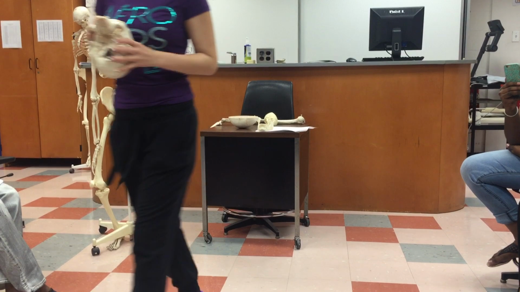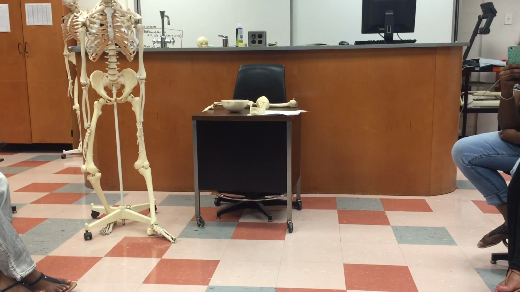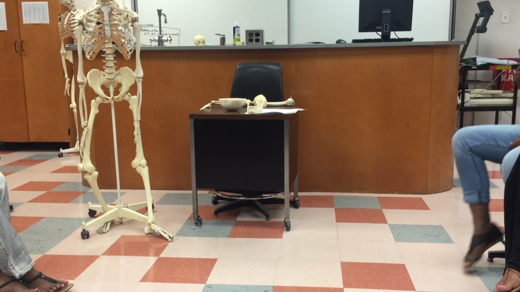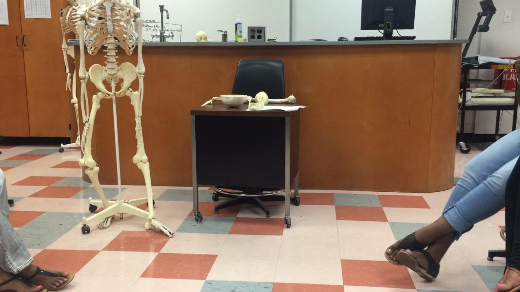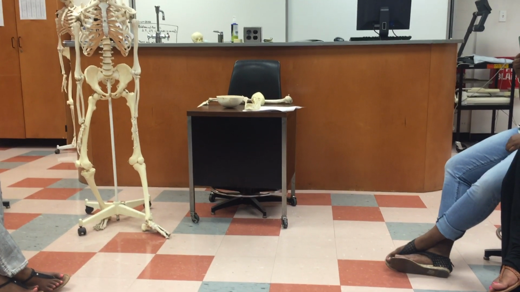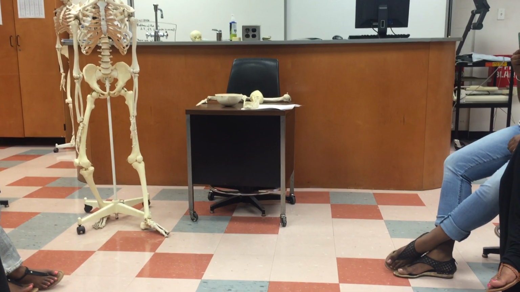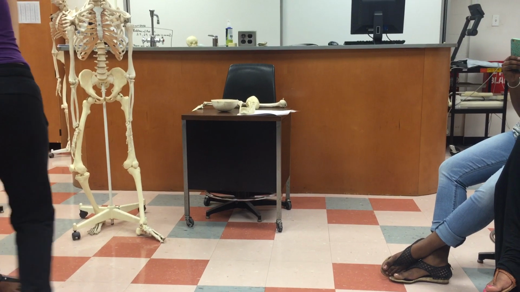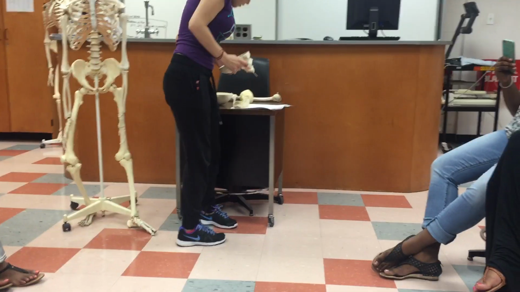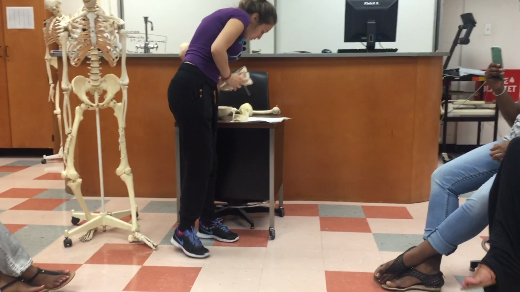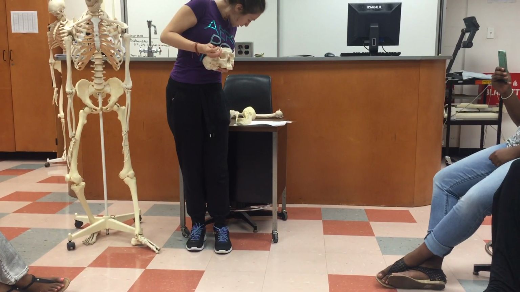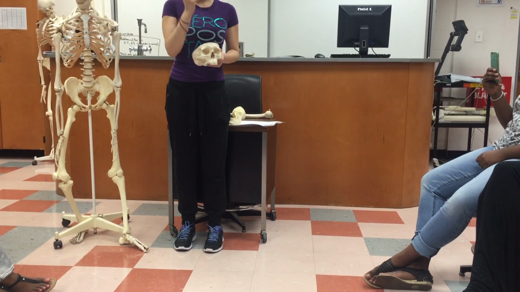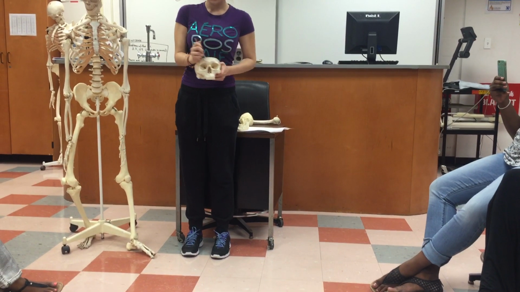Okay, so where was I? So this is your lacrimal bone. Where that hole is, that's the duct, and that's your lacrimal bone. The hole is the duct, that's the bone. Alright, so now we have our nasal bone. Nasal bone, that's your nose bone, right here.